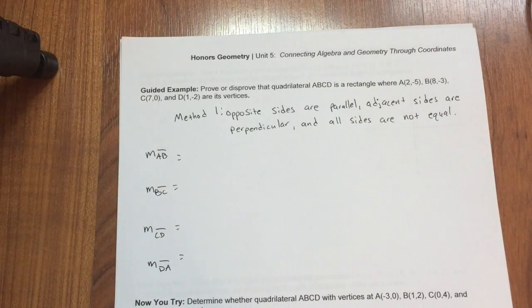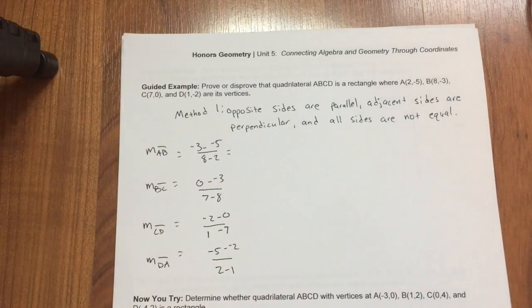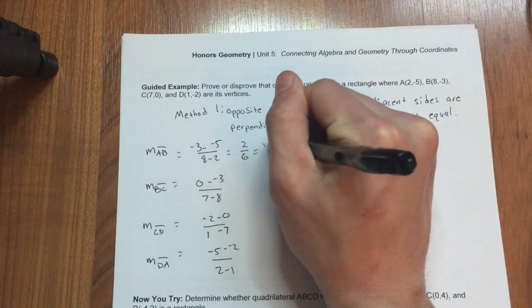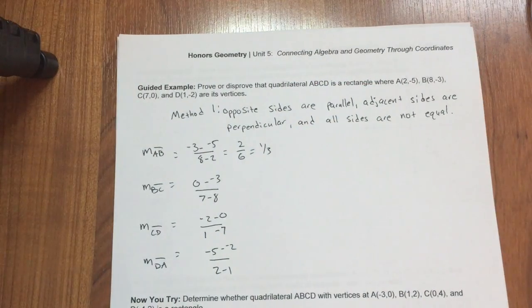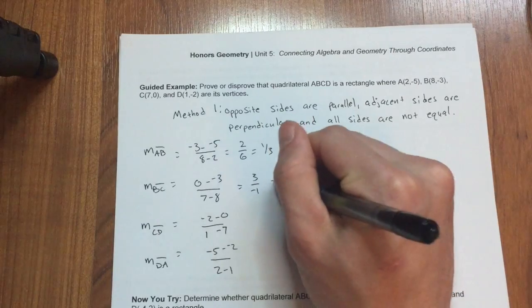Well, remember our slope formula. It's the change in y over the change in x. So our 4 slopes of each side would look like this. Now that we have the slope formula set up, let's go ahead and simplify this. Our first slope, AB, would simplify to be 2 over 6, or 1/3. Our second slope, BC, would simplify to be 3 over -1, or -3.